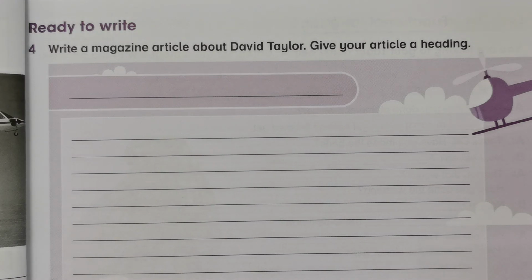Okay, pupils, we are on the Year 6 Academy Stars Workbook, page 45, Unit 4. We are ready to write a magazine article. Activity 4: write a magazine article about David Taylor. Give your article a heading.